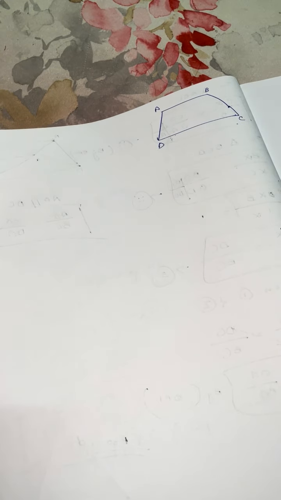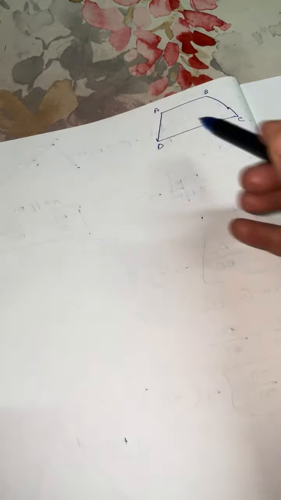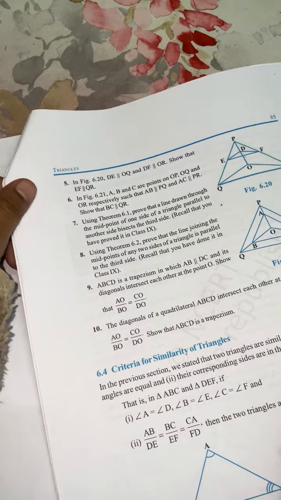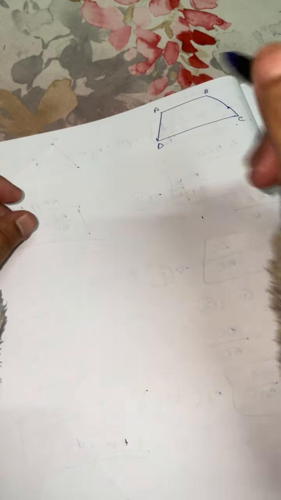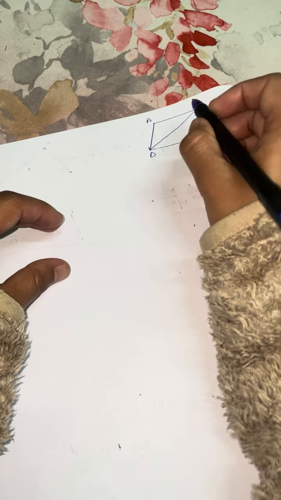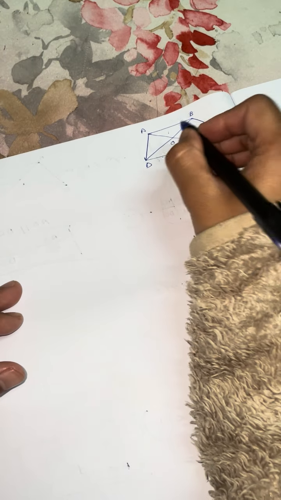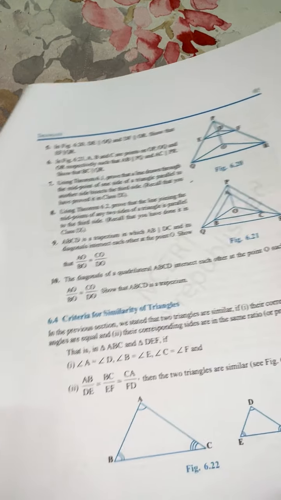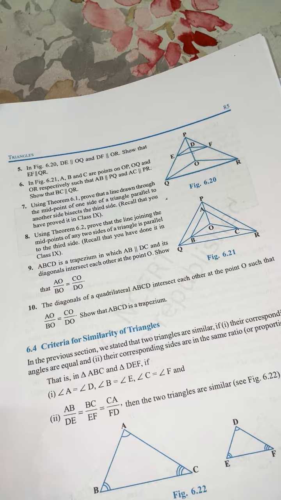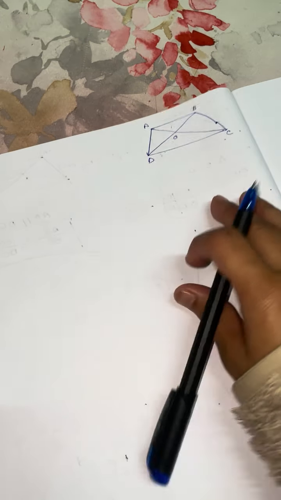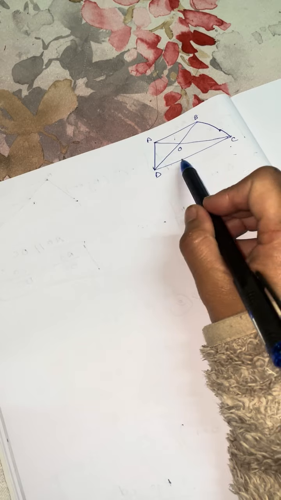ABCD is a trapezium in which AB is parallel to DC, and its diagonals intersect each other at point O. Show that AO is to BO equals CO is to DO. That means proportional: OA is to OB, and OC is to OD.